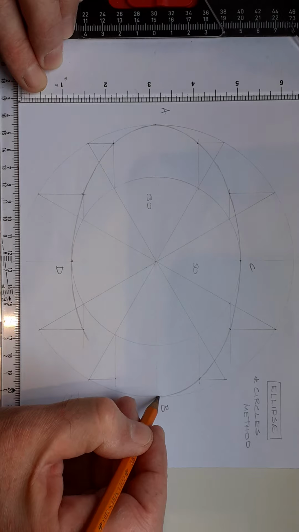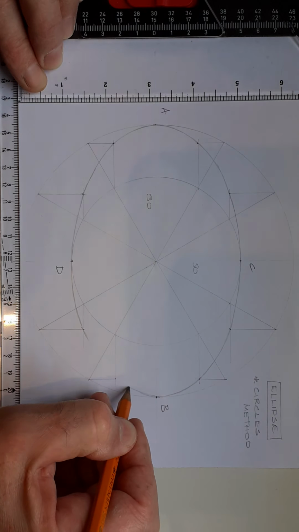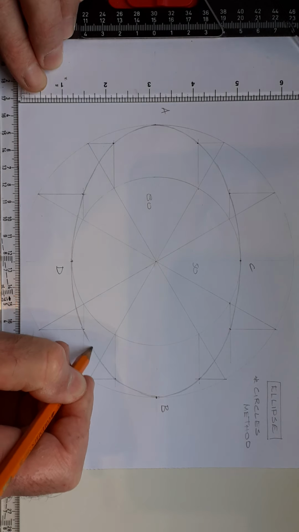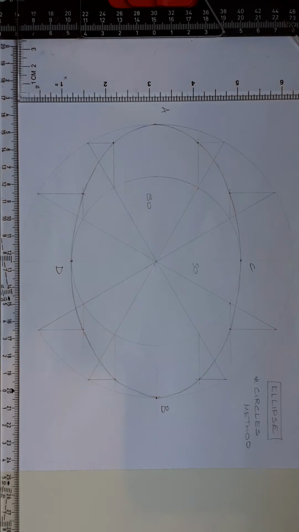Try your best to go through each of the points so that you get a nice smooth curve. And there now, that is the ellipse complete.